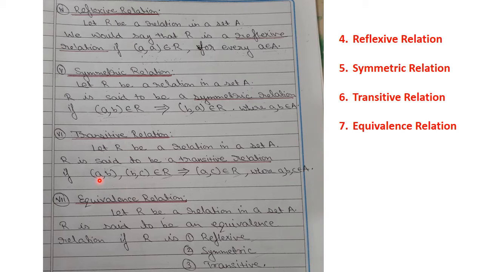If it happens that for a pair of ordered pairs you don't get this, like suppose you have A comma B and B comma C in the relation, but you don't see A comma C in that relation, that means the relation is not transitive.